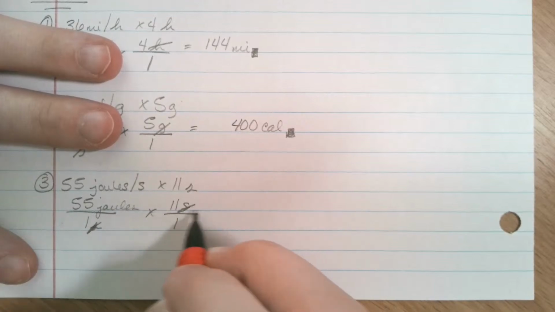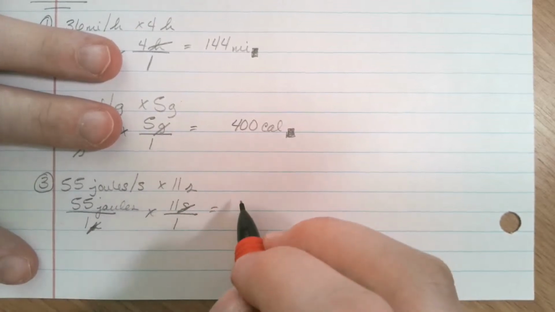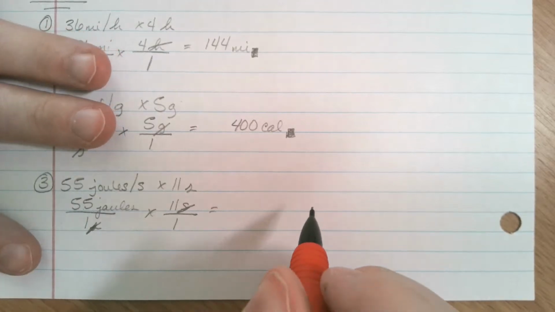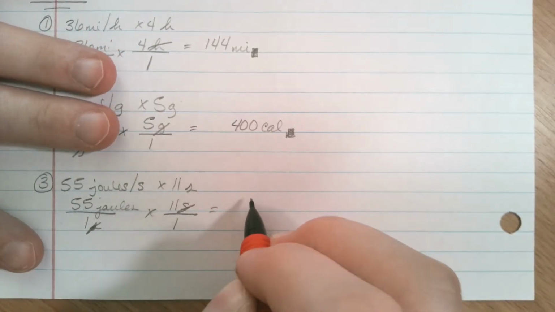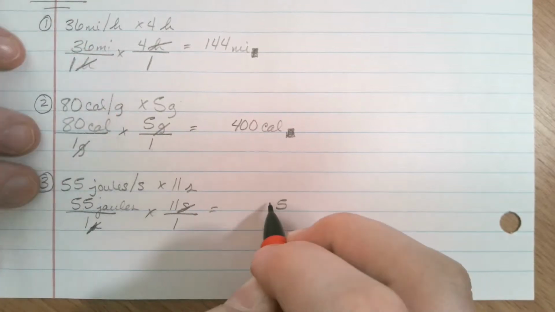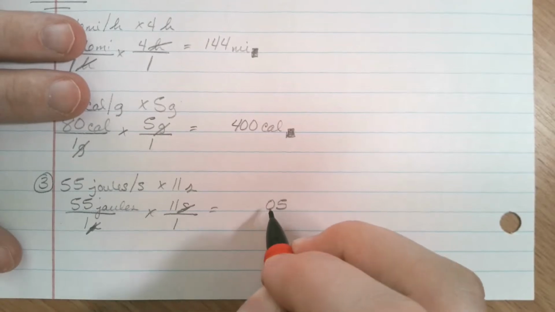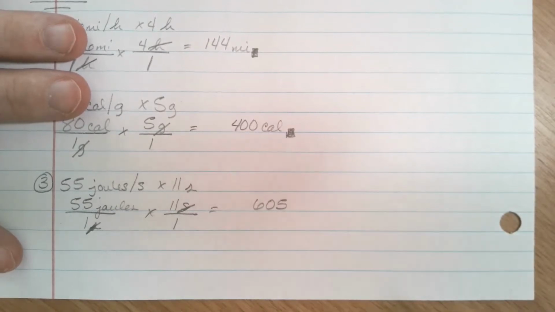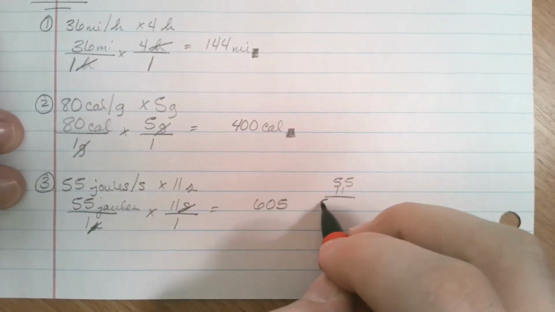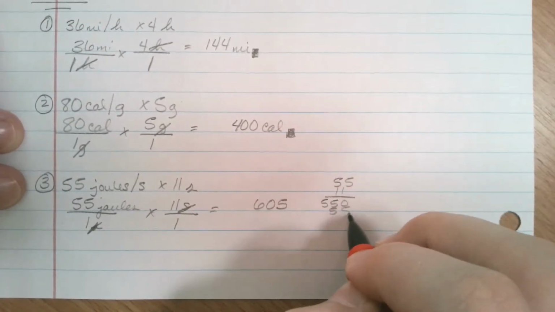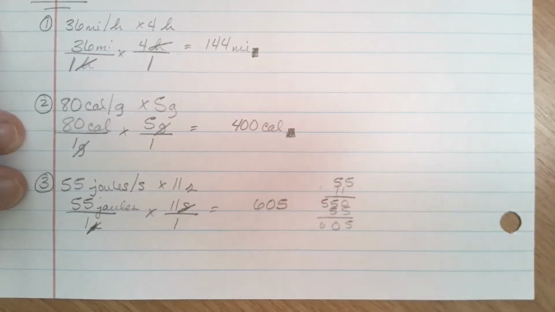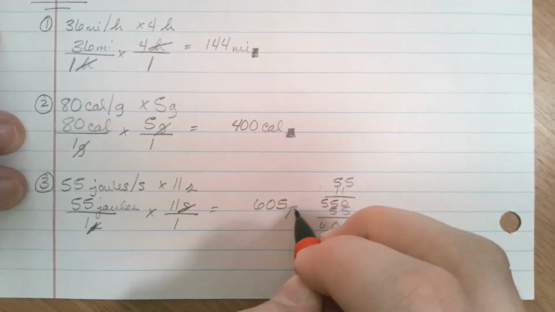So seconds cancel out. So 55 times 11 is 5 times 121, if you want to rearrange it. I believe we have 605. Yep. 5 times 11, carry the 1, 605. So 605 joules.